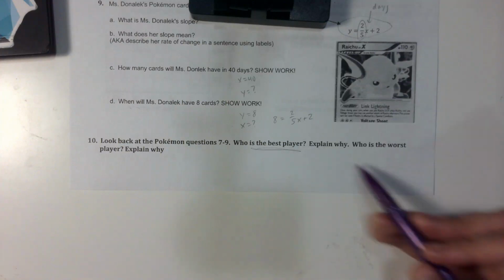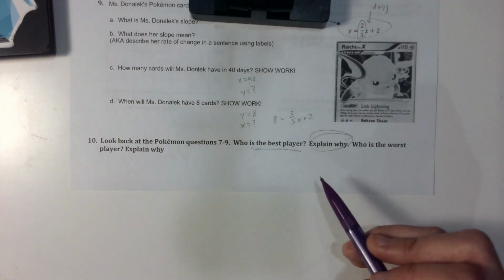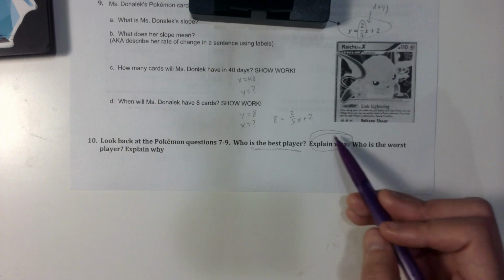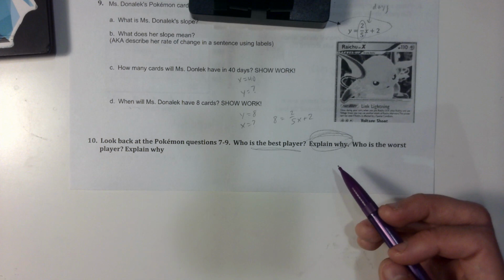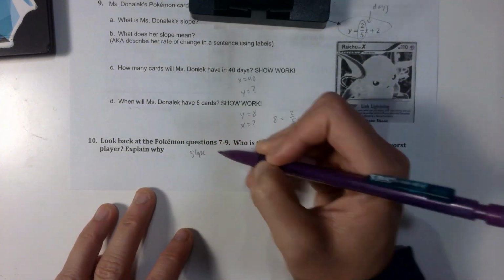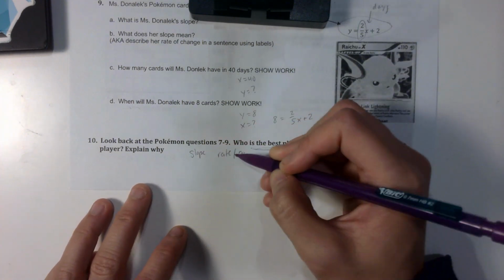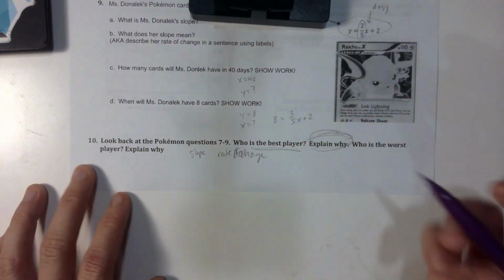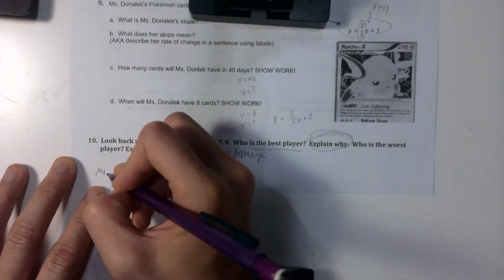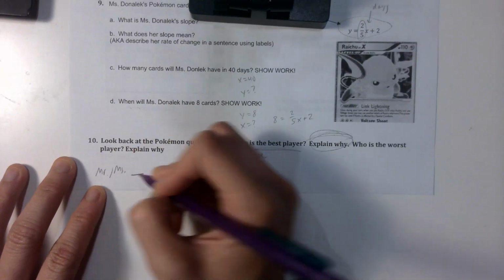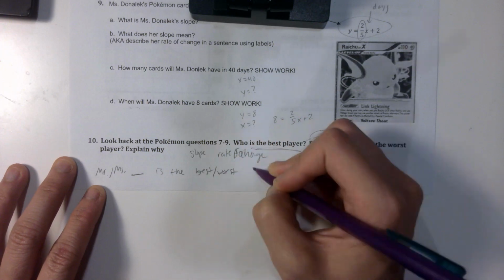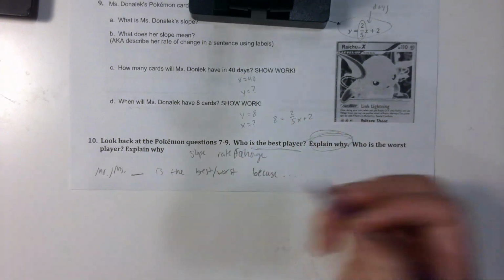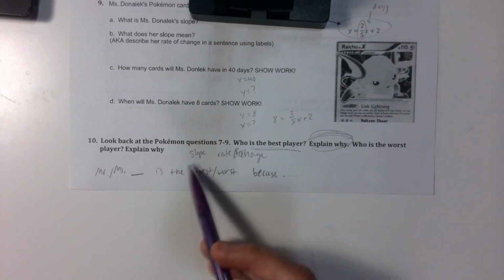All right, and then finally, who is the best player? Why? This is so important. A lot of you guys miss this. You just give the answer, but you don't explain why. You can actually get a lot more points if you explain why, right? So you want to talk about the slope or the rate of change in your answer. A good way to start this problem would be to say, Mr. or Mrs. Blank is the best or worst because... Explain that, finish that sentence using slope and rate of change.